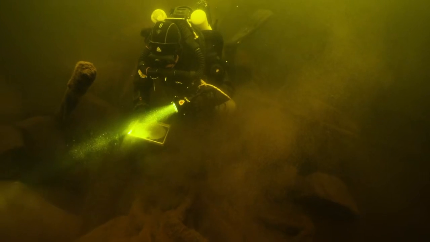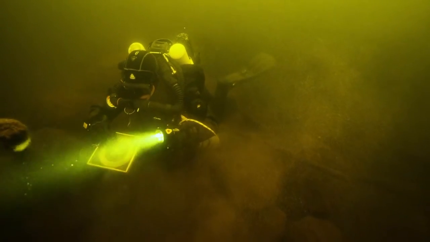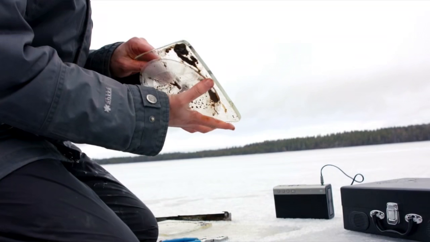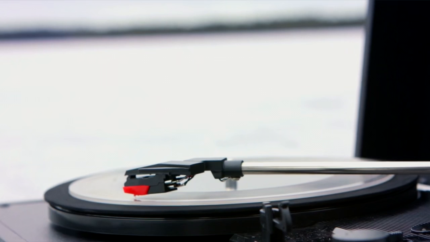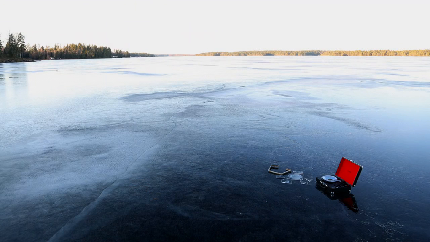We searched for and eventually found the Anything. It was brought back up to the surface, opened and played on the ice, releasing its sounds over the surface of the Hoon Lake, seeping into the pine forests that surround the factory.